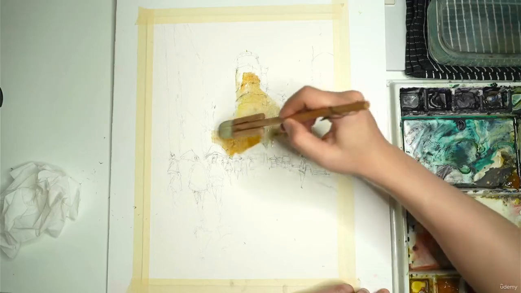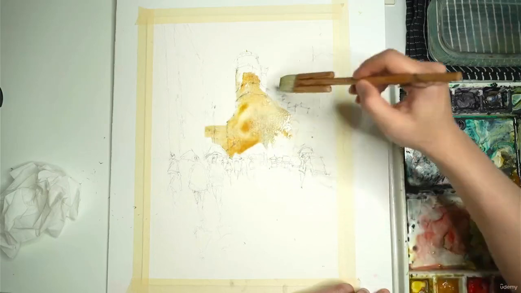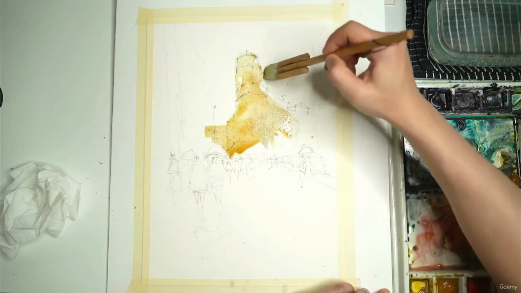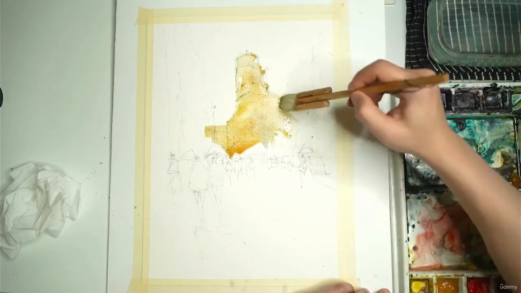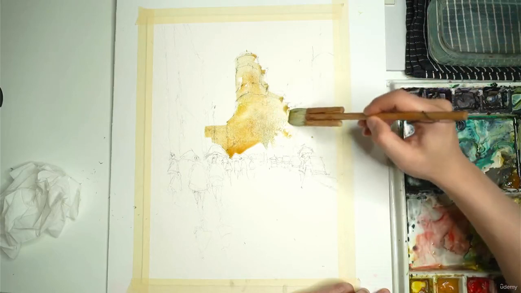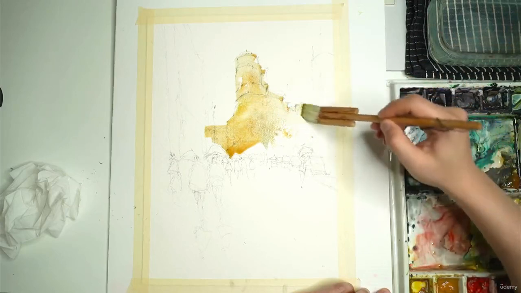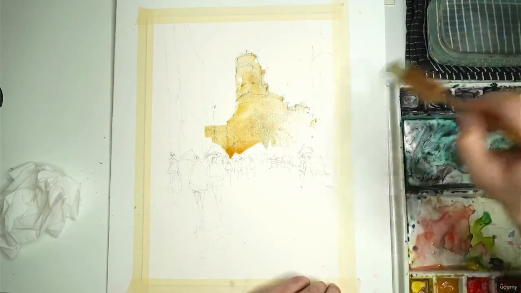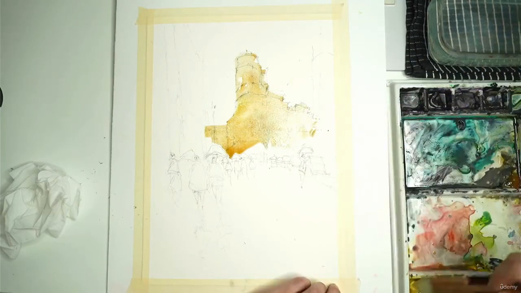Look how quickly you can get in those buildings just with a few little brush strokes. Don't need much in there at all. And don't be afraid also to leave some areas of white. It just helps create some highlights where you might need extra attention later on.